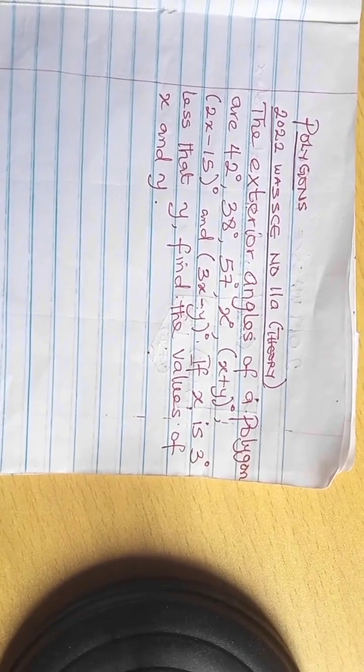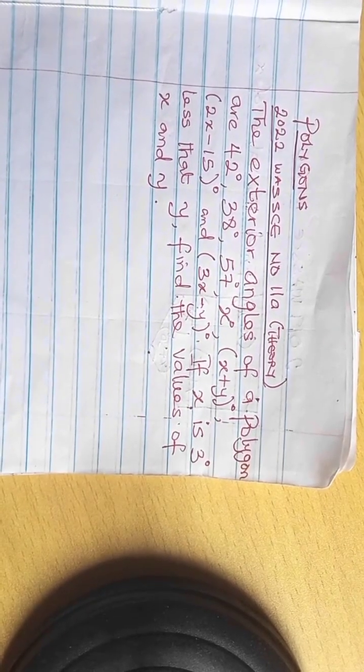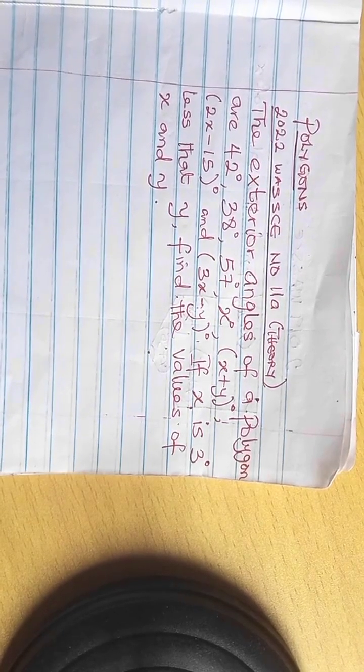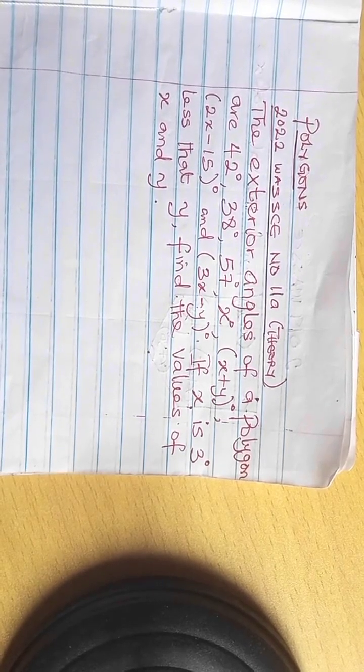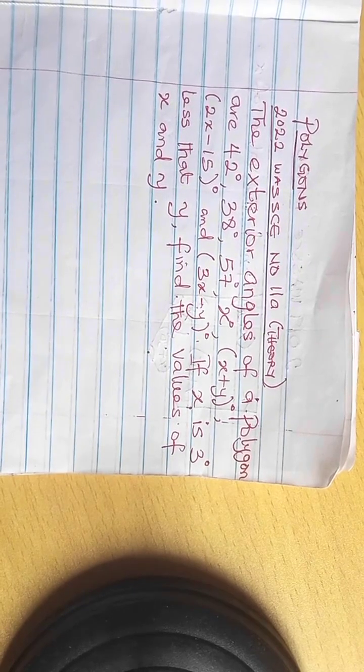The first one is taken from WAEC past question 2022 number 11A, and the question says the exterior angles of a polygon are 42 degrees, 38 degrees, 57 degrees, x plus y degrees, 2x minus 15 degrees, and 3x minus y degrees. If x is 3 degrees less than y, find the values of x and y.